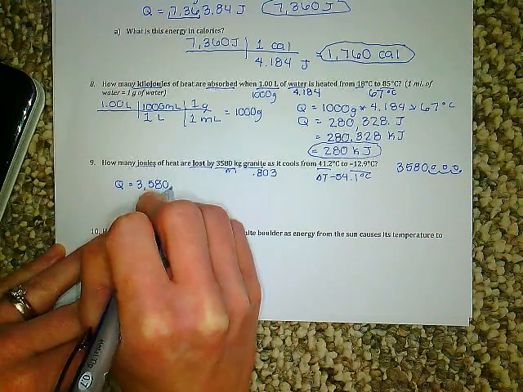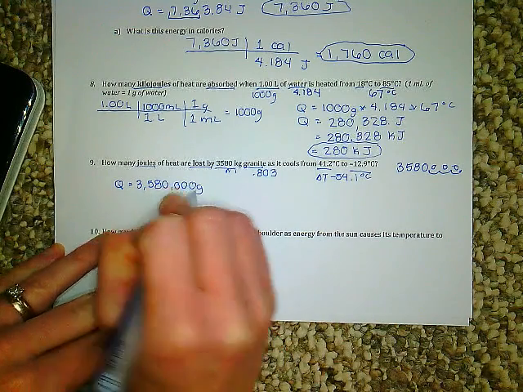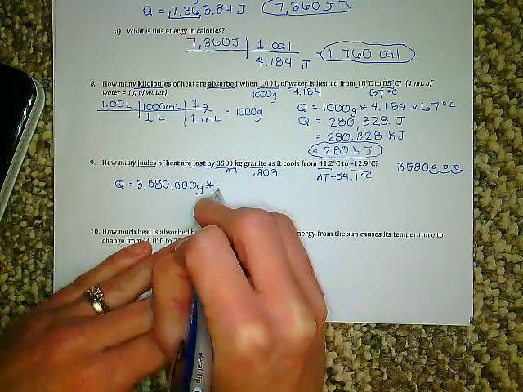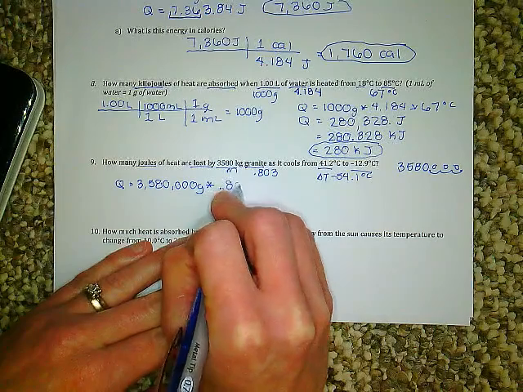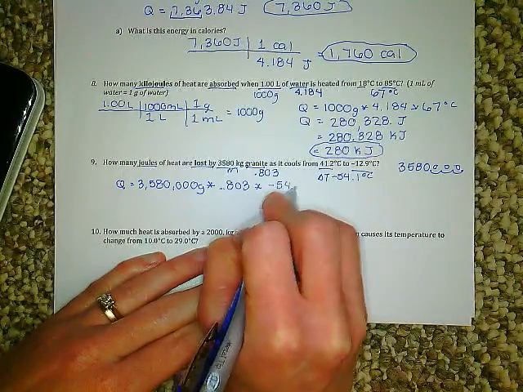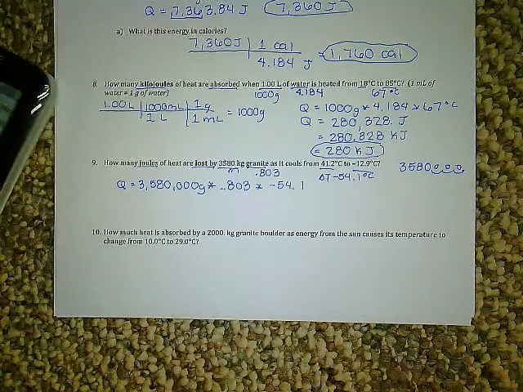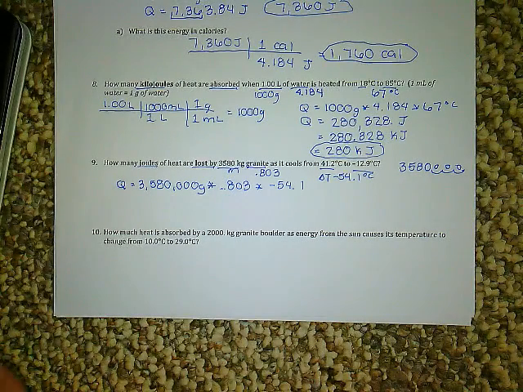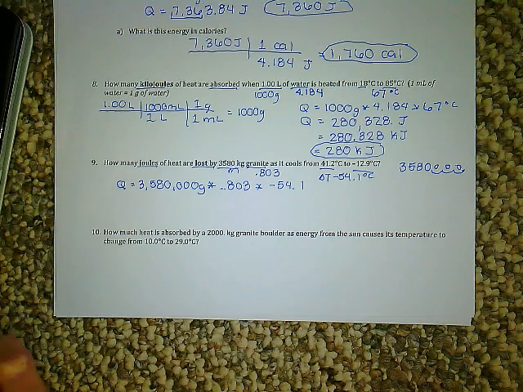So here we go. Q equals 3,580,000 grams times specific heat is 0.803 times negative 54.1. And let's go ahead and put that into our calculator.